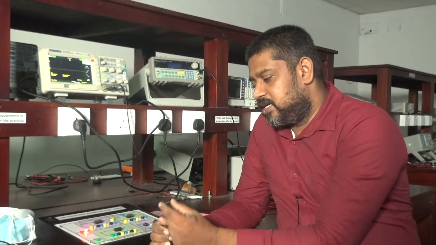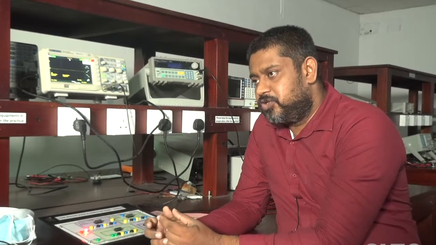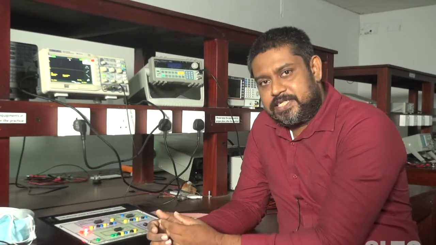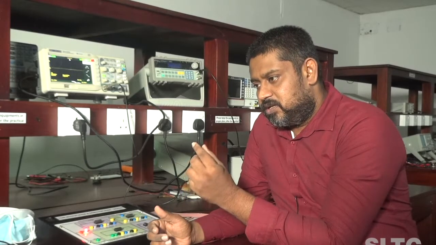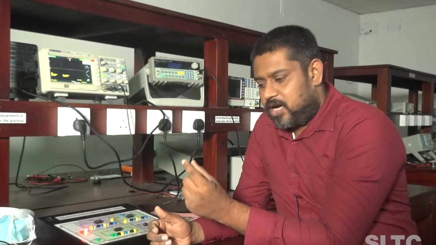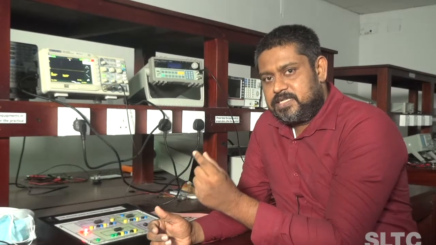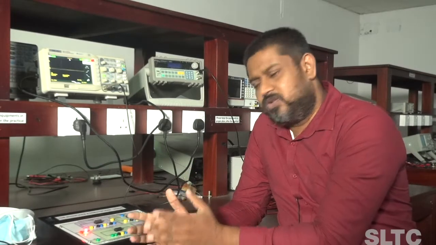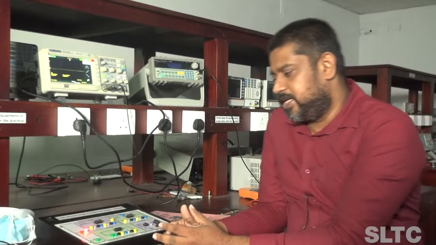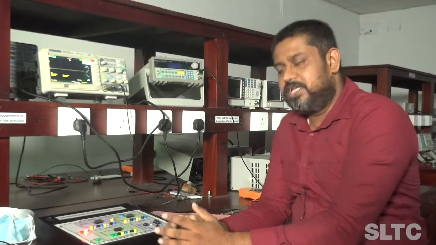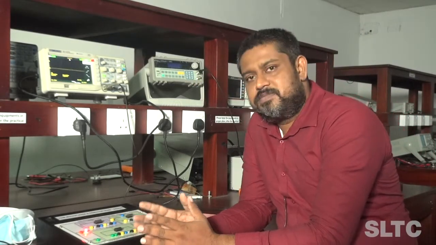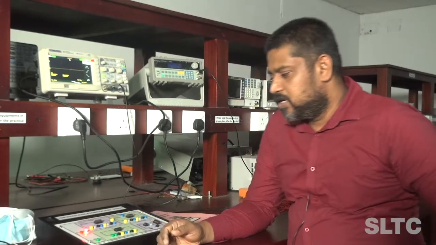You already know that there should be a bit interval, a bit duration. If we keep that 5 volts for some duration, that is the bit duration. You already know this information, so we need not talk much about that.